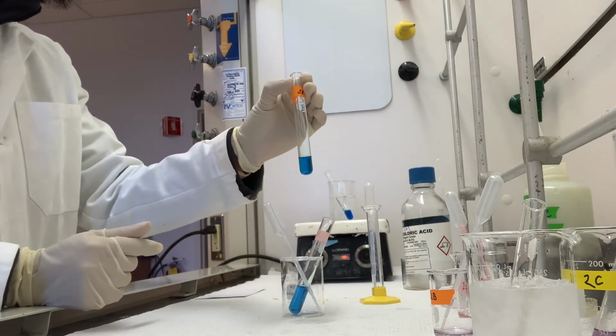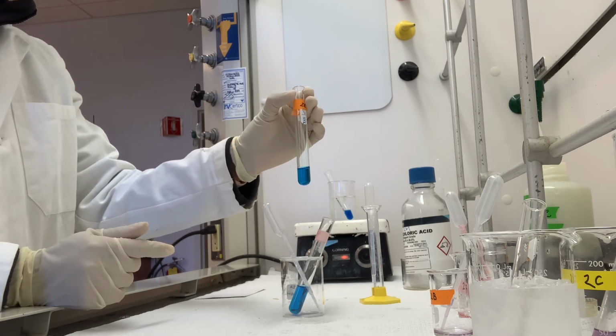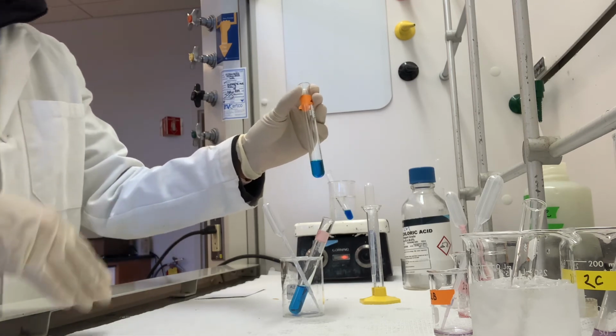And we are going to add a milliliter of silver nitrate solution at a time until we see a change.